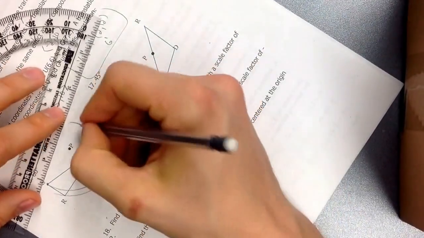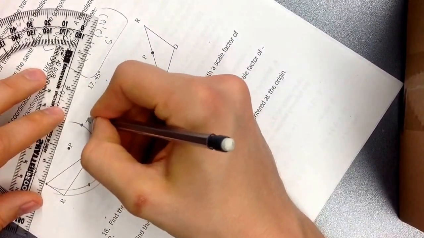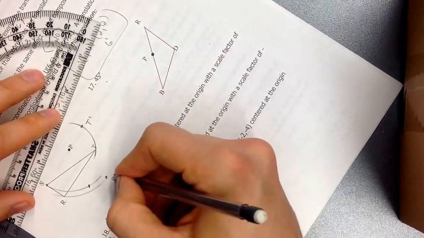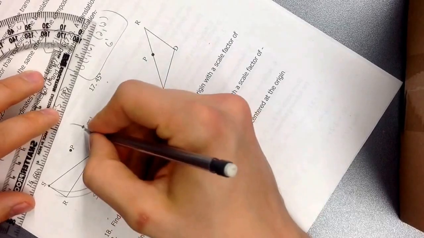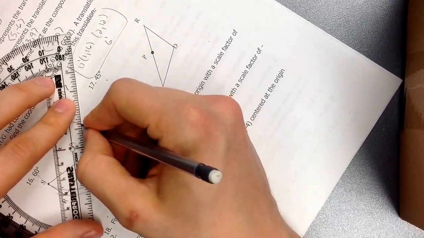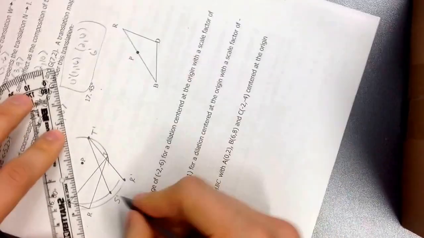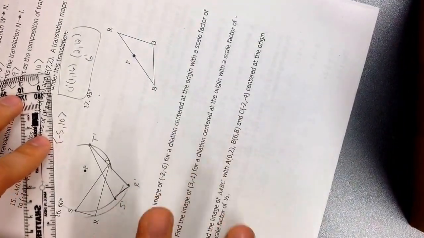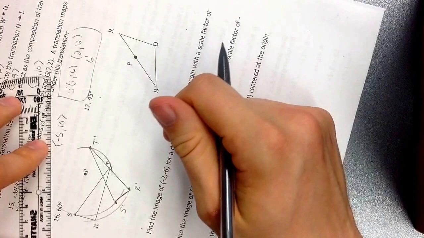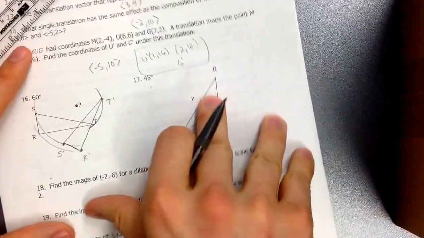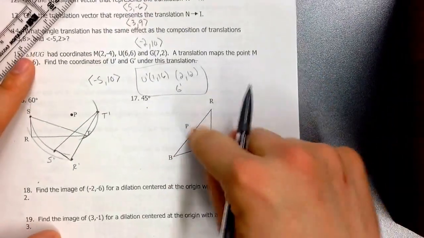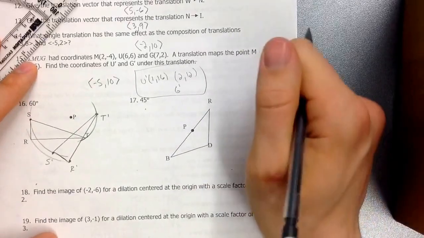Alright, that's my new T, my new R, and my new S. And you'll notice when I finish this drawing, boom, looks pretty good. We took that triangle, we simply swung it around about 60 degrees. There we go. Next one, 17, how much time we got? Plenty of time.